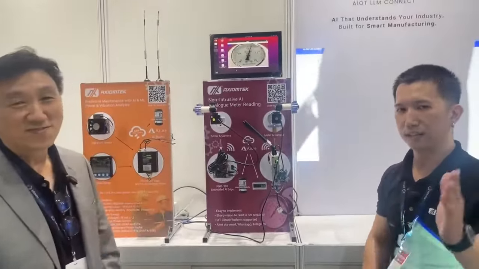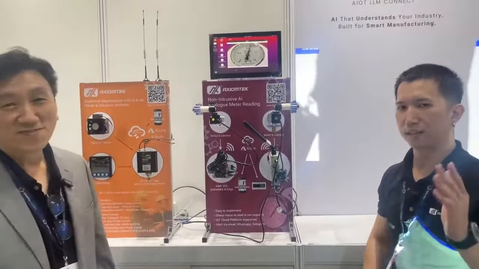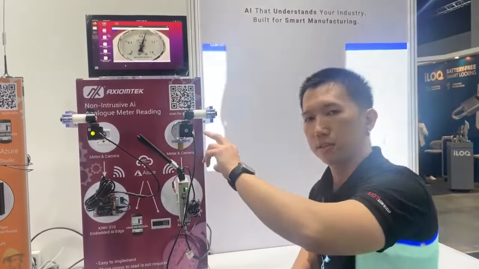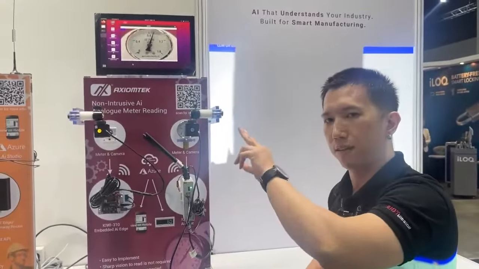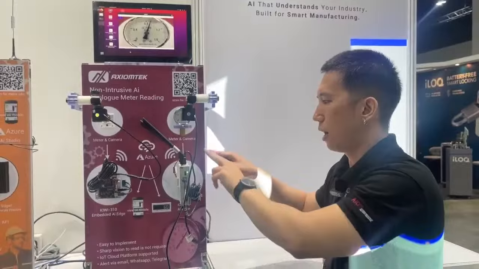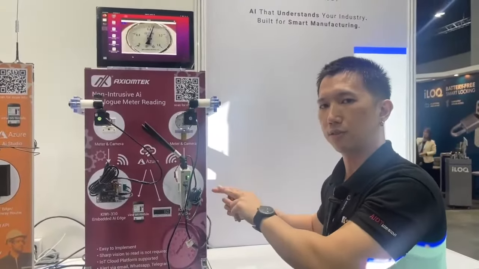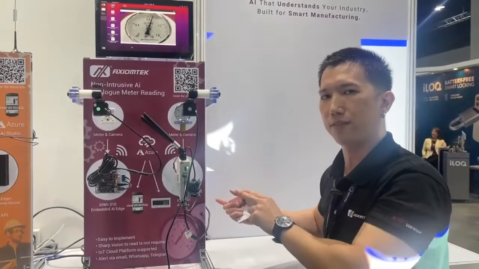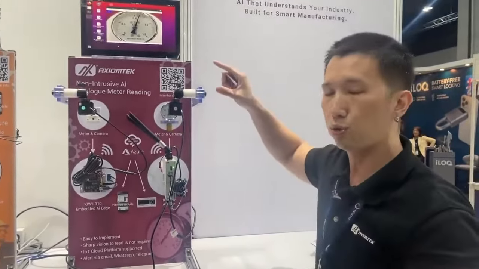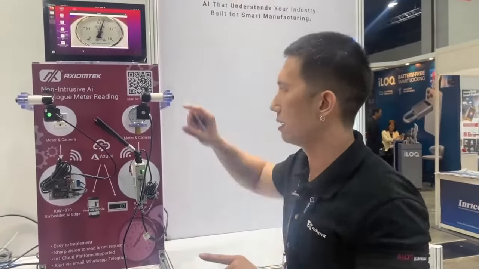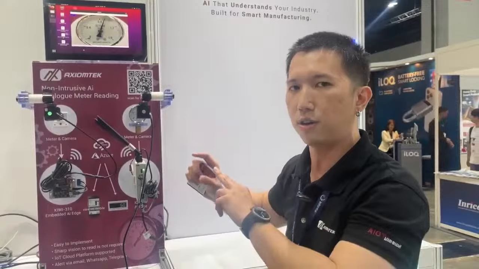Okay, as you can see right here, we have analog meters. These are traditional analog meters. Basically, we are using these cameras to capture the data from the meters so that the data will be transferred to our gateway. These are our gateway routers, and the data is programmed into digital form so that it can be published to our cloud. That means we can view the analog meter reading result on the cloud.